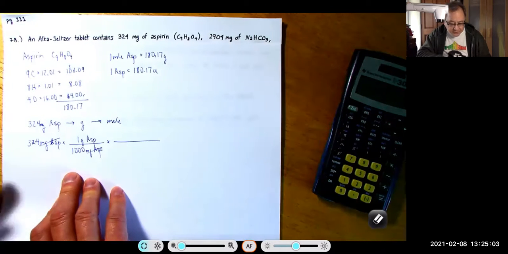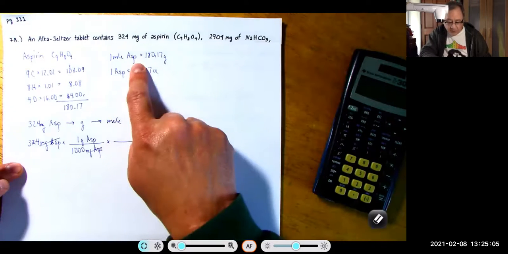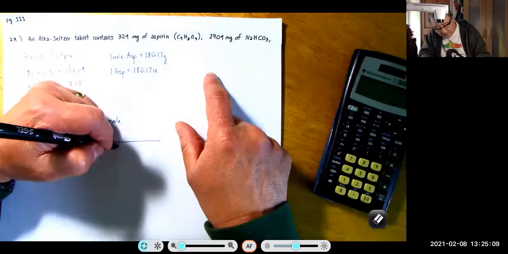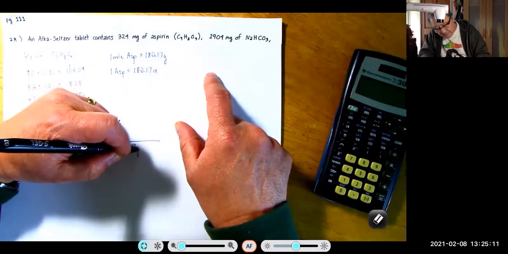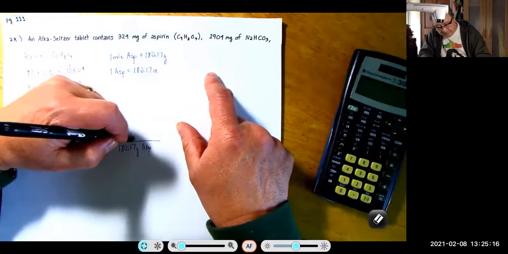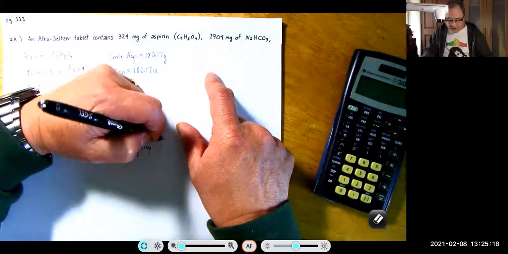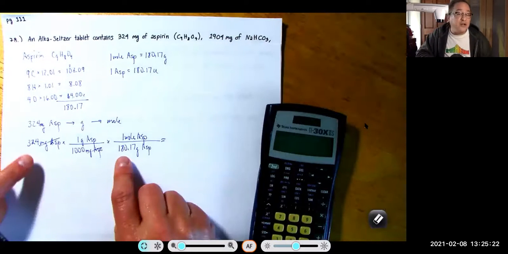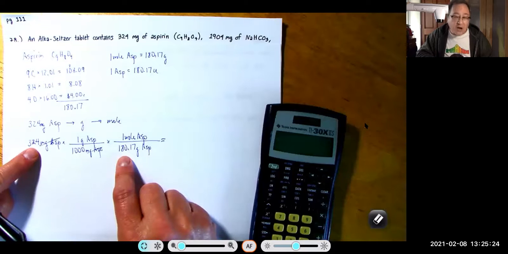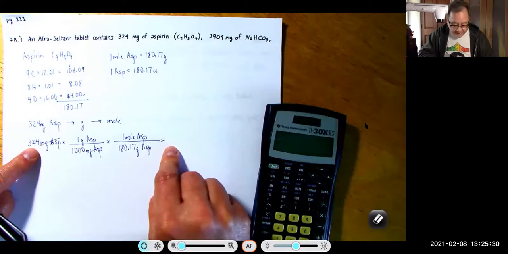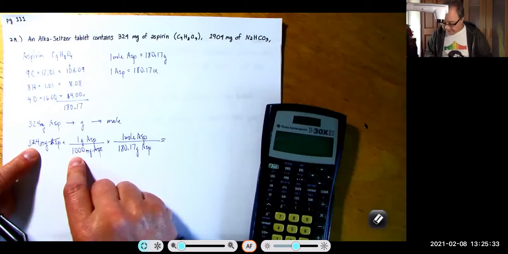And then I'm going to use this conversion right here, and I'm going to put 180.17 grams on the bottom. And I'm going to put 1 mole of aspirin on top. So this is one way to do it. If you look at this answer here, you can see 180 goes into 324, not quite 2 times, but almost. So you know the answer has to be like a 2 point something, and then this becomes 10 to the minus 3.